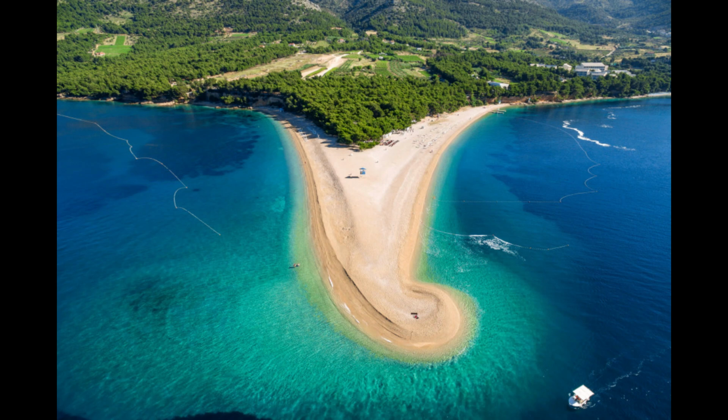We then get something called a spit. And a spit is an expanse of sand or shingle that stretches from the shore out to the sea. Now, this occurs when there's a change in the shape of the coastline. So a river mouth stops a spit forming across an estuary specifically.